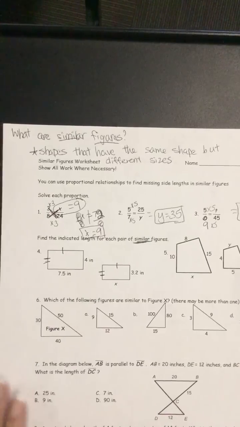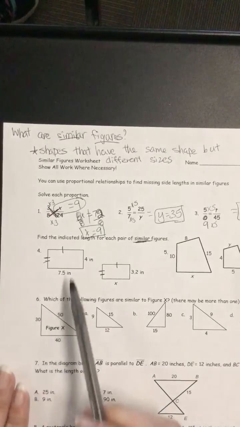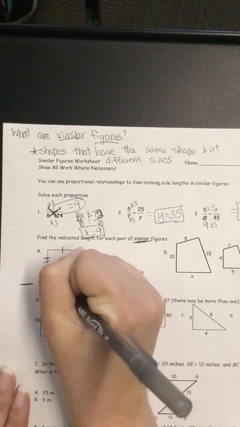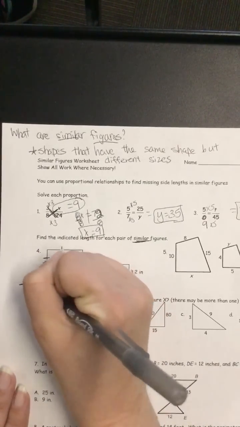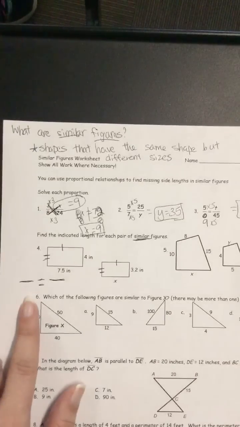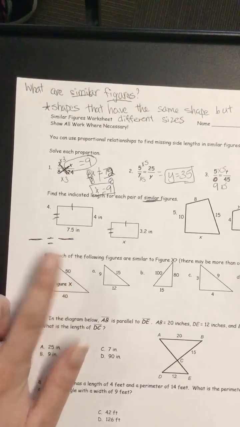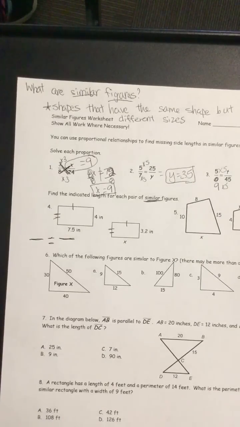What do you think we're trying to find? The X, right? So what we're going to do is set up a proportion. Okay, proportions look like two equal fractions. Everybody draw that on your paper. Fraction bar, equal sign, fraction bar. Okay? The important thing we have to do is match them up correctly.